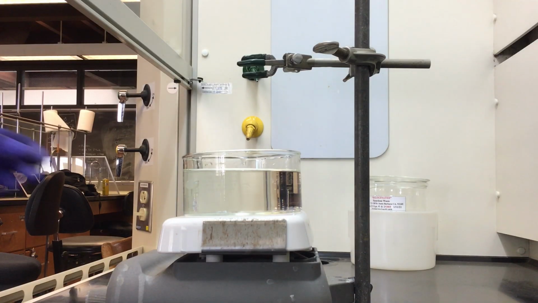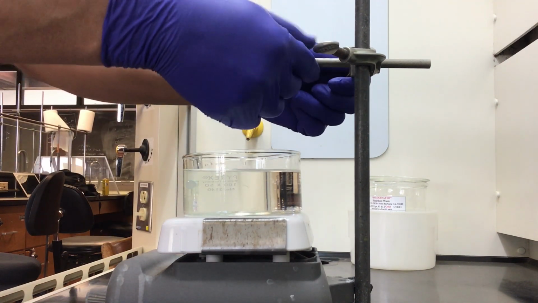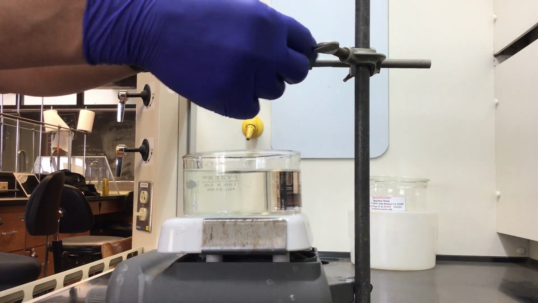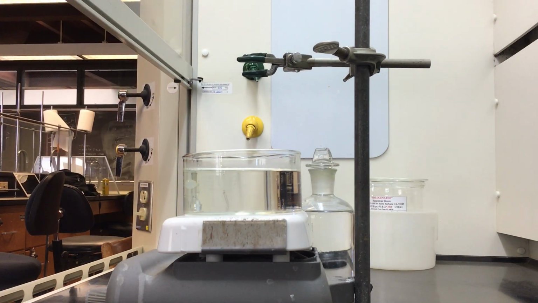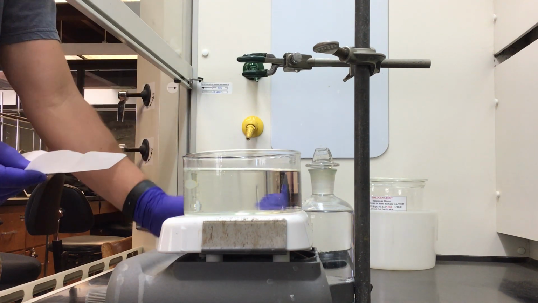All right, so sorry, a little angle change here. Notice I do have the hood just at that arrow, which is 18 inches. We don't want it above that. We want to make sure we're working in a safe environment.